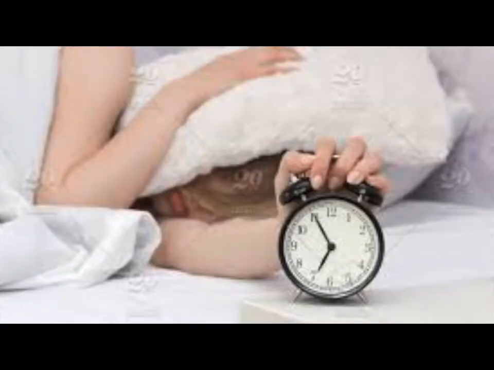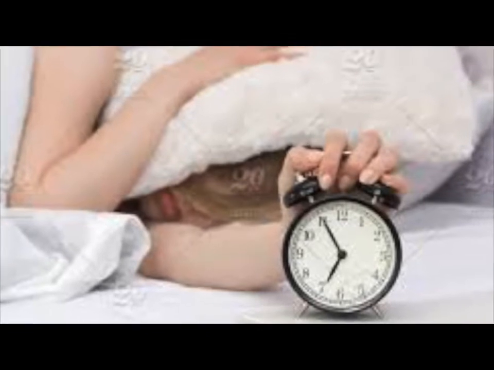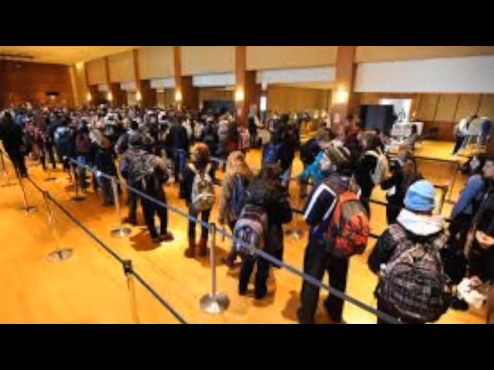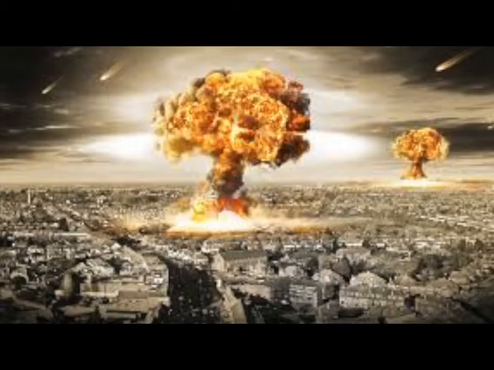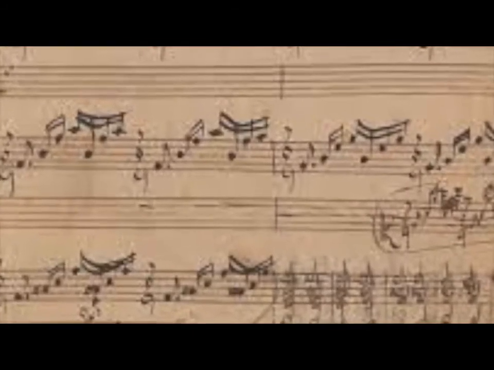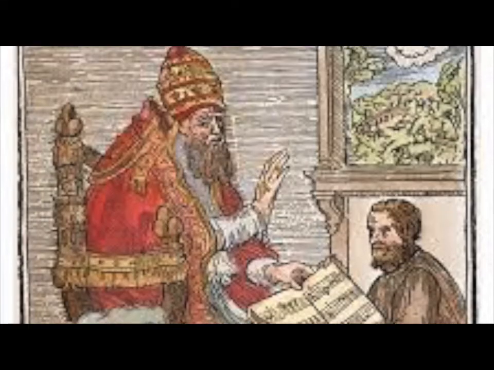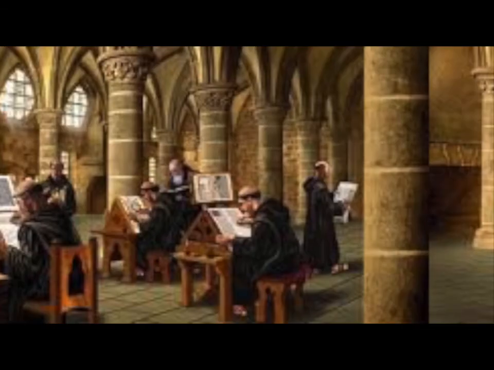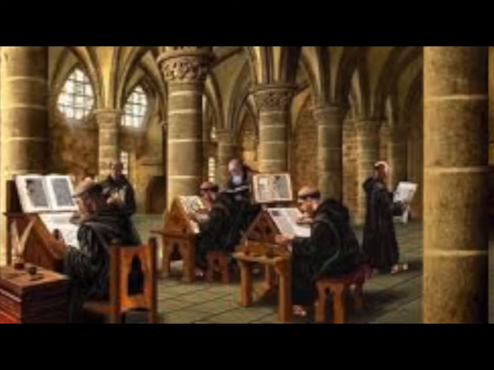Oh boy. When I wake up each day, I feel so weary. Try to face the world, but it's so dreary. But I found that special thing that makes me cheery. Time to do music theory. Music theory.